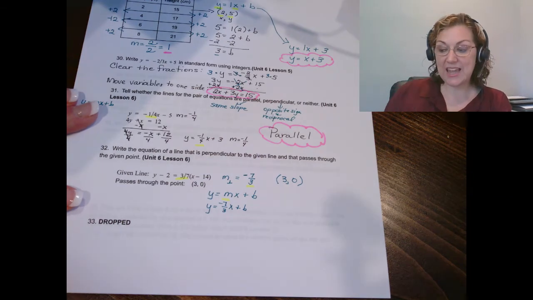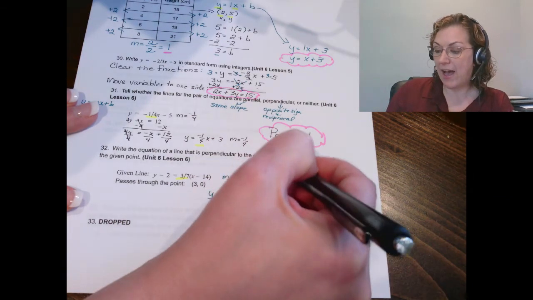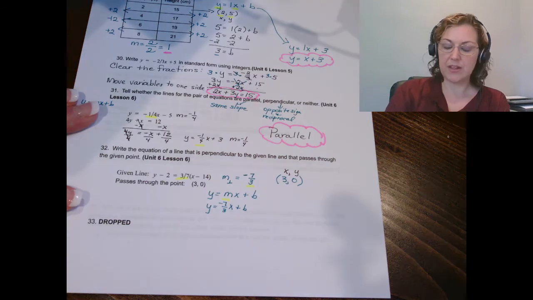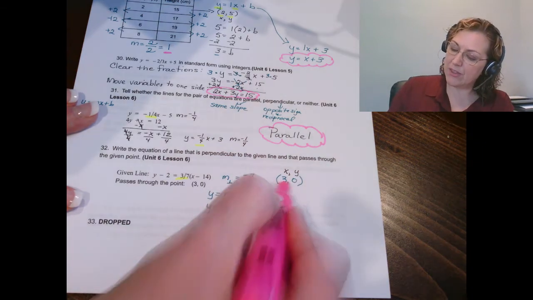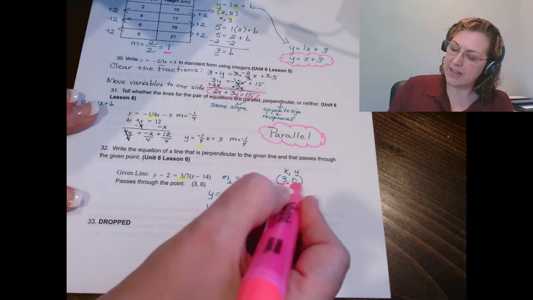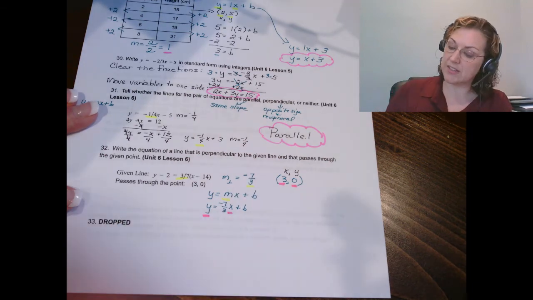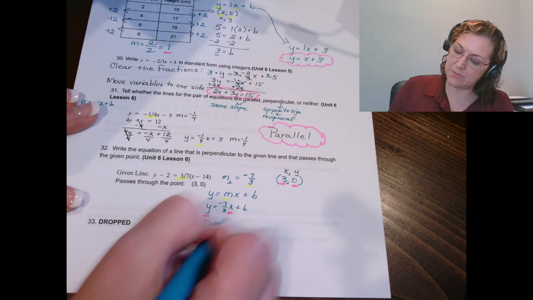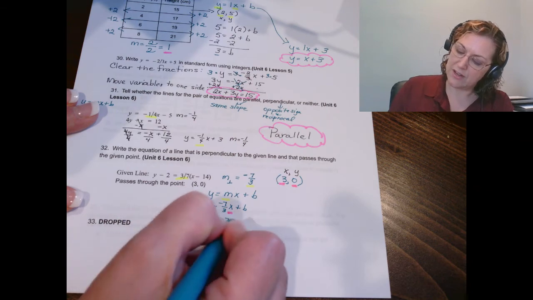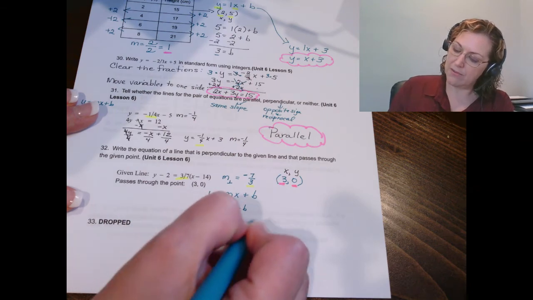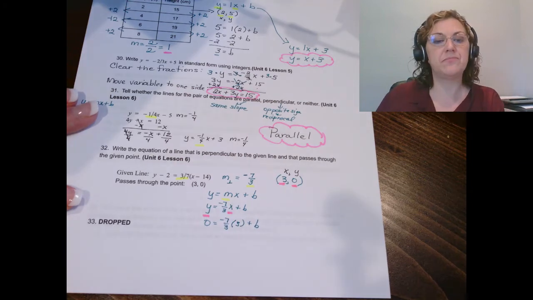Then we're going to use the x and the y, remember alphabetical order, so that we sub in 3 for x and 0 for y. Let's see what that looks like. I've got 0 equals negative 7/3 times 3 plus b.